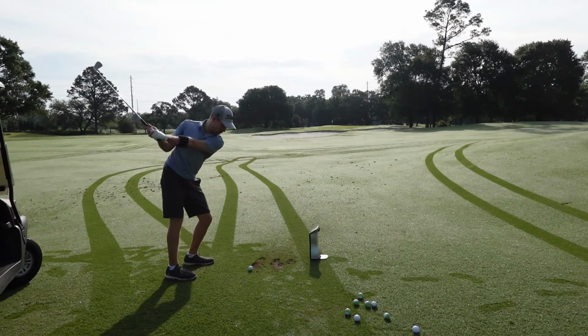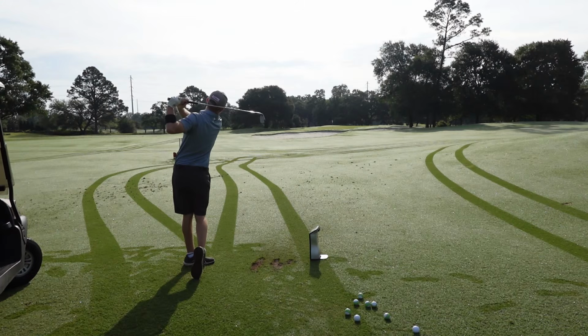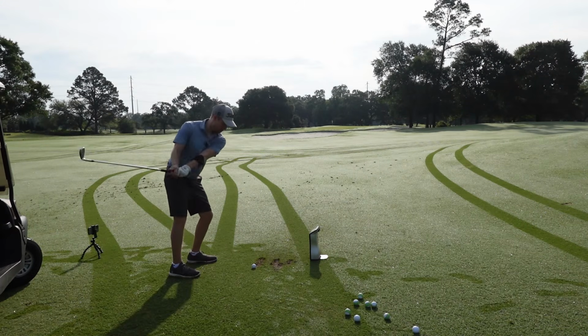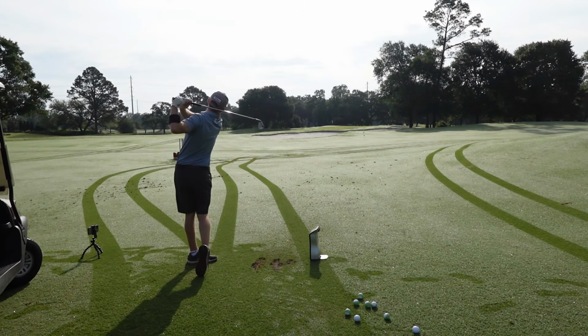I can't say that I've used it on the course yet. I will try it out soon. I do use Arccos, so I've got the Arccos app going and all that for my strokes gained and shot tracking and all that. So I have not really used the Bushnell app before, but I do want to try this out once I finish out my full bag assessment and see if it helps me pick better targets on the course.